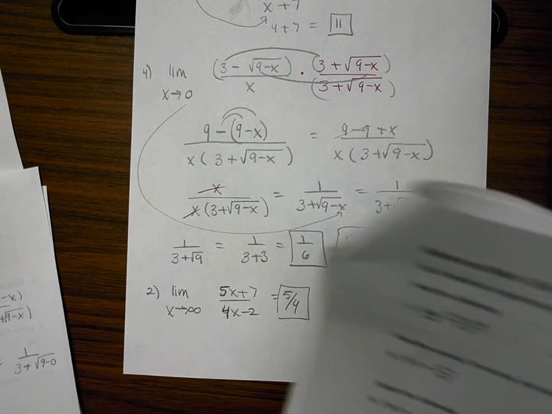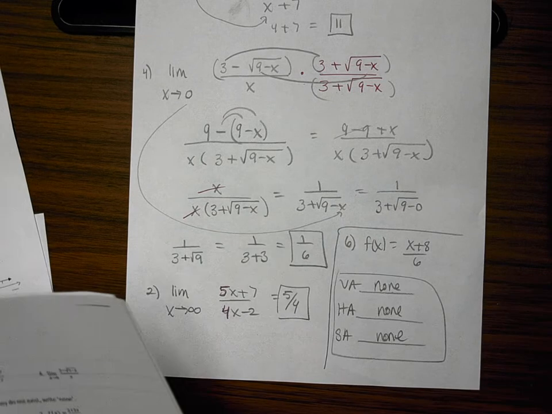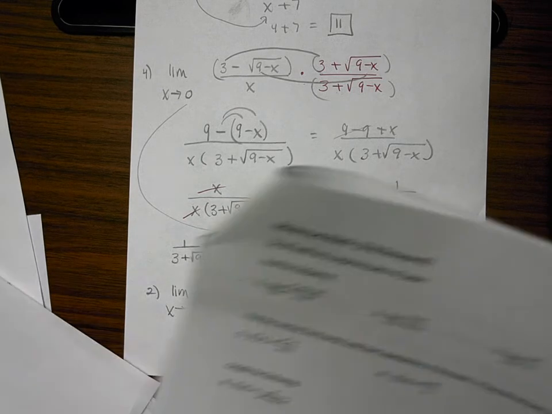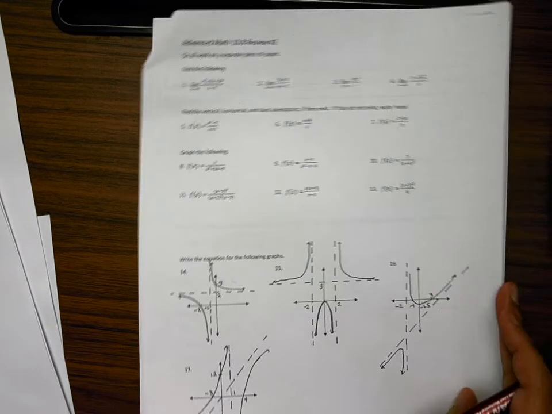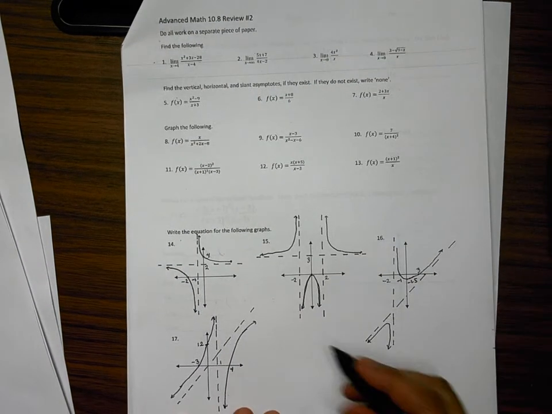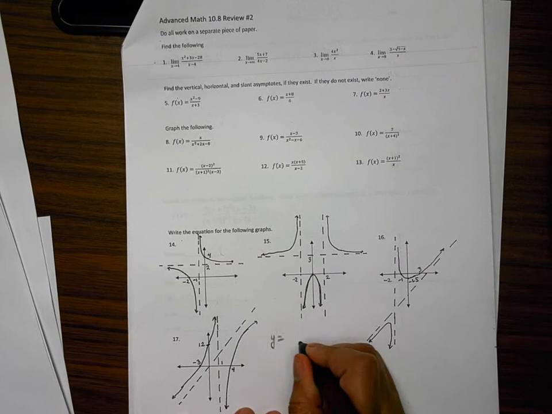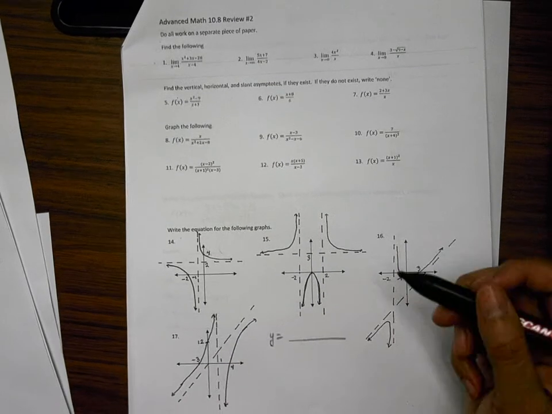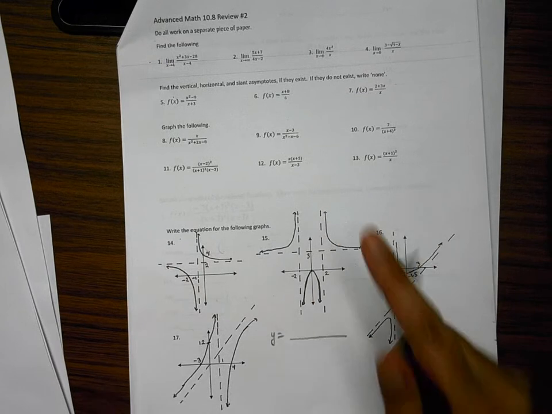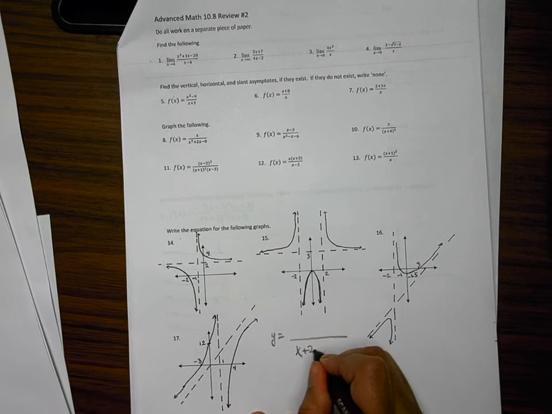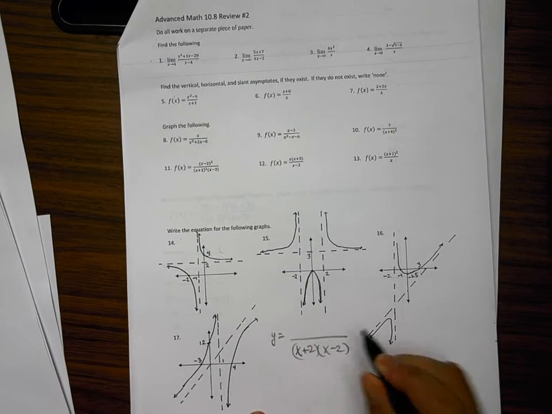I am going to do one from the worksheet at the bottom, the going backwards section. So I will be doing number 15. Y equals, let's see, negative 2, positive 2, and they're both opposite directions, so multiplicity is 1, x plus 2, x minus 2.